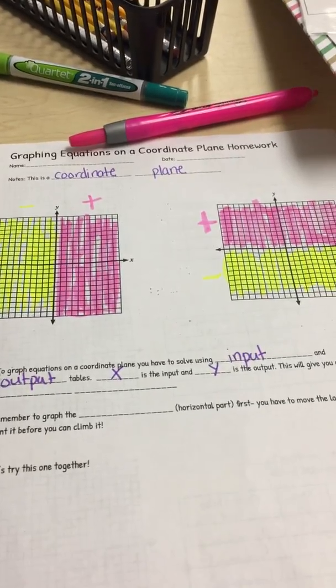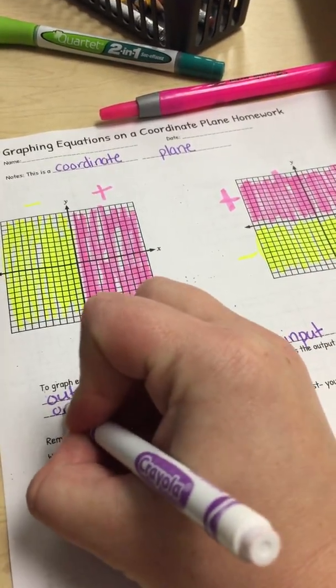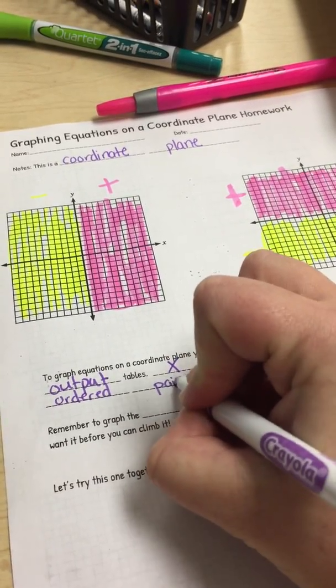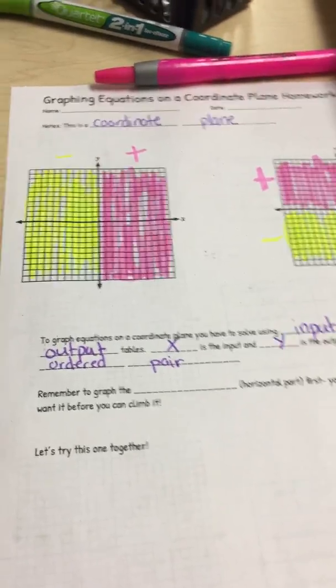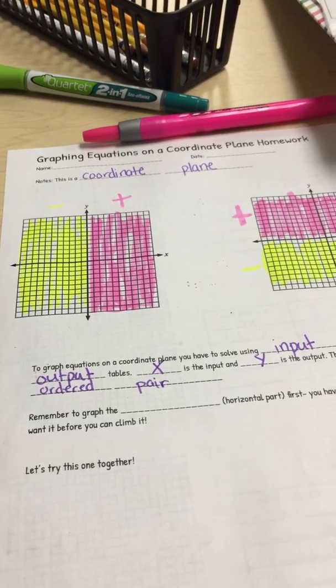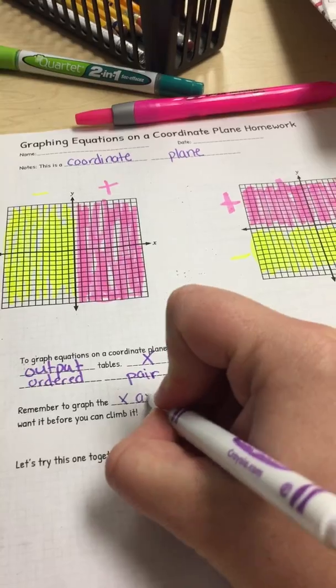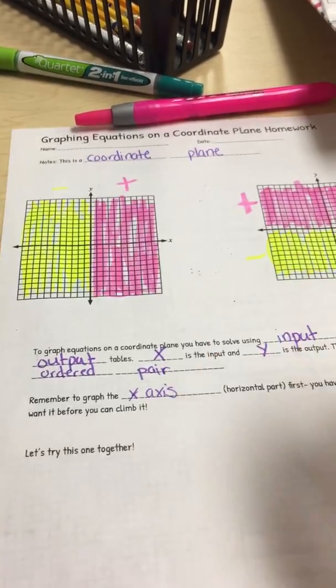When you solve your input-output tables, it's going to give you an ordered pair, which I know you've plotted on coordinate planes before. Once you see them, you're going to be like, oh yeah, I totally remember that. Remember, whenever you start graphing your ordered pair, you're going to graph the x-axis first.